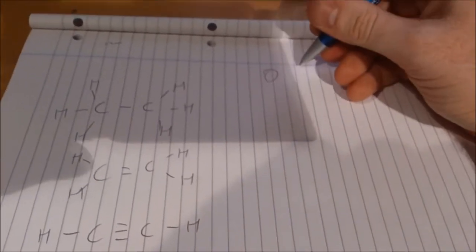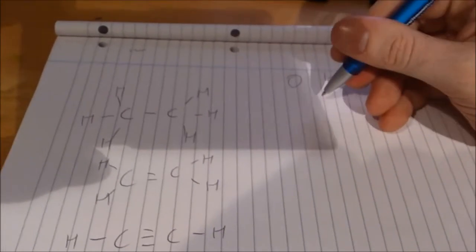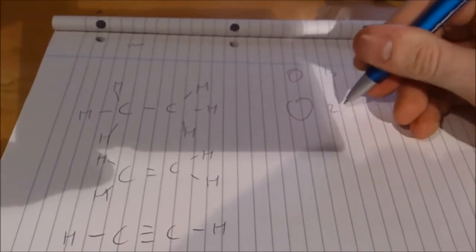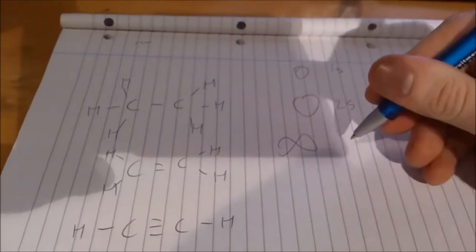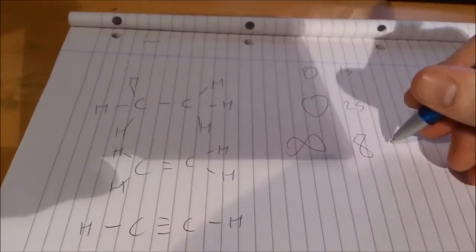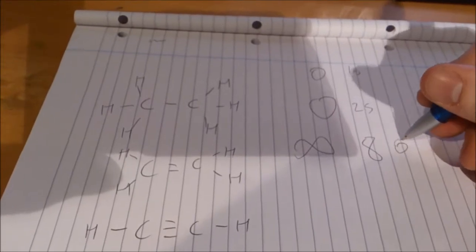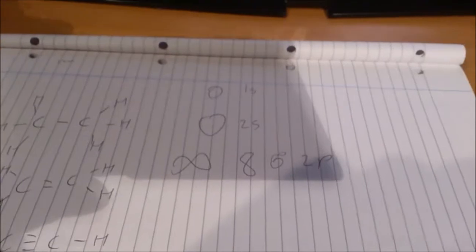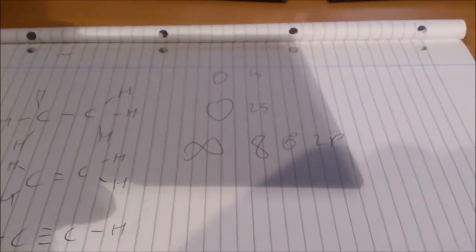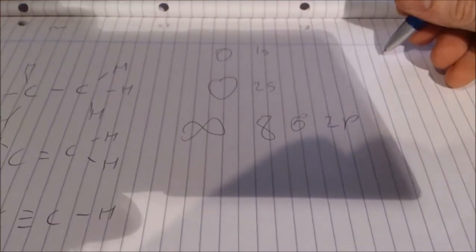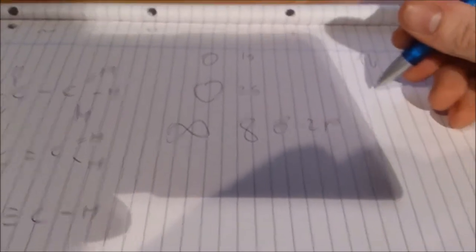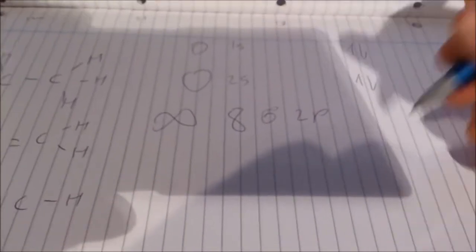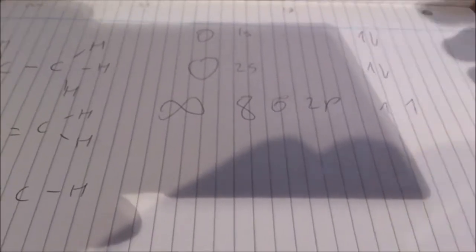If you've already covered this, s orbitals, this is why the periodic table looks like it does. Hydrogen has a circle, which we'll call the 1s. Carbon has a bigger one, which we'll call the 2s, and then it also has another kind of dumbbell shape, which is called the 2p. Now, because carbon is the sixth element, the 2s is lower in energy, and then we have two electrons to share between the three 2p orbitals.